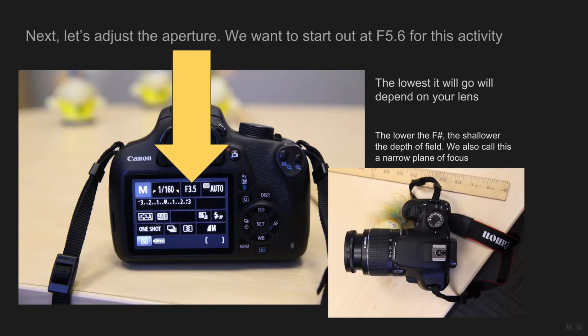Now let's adjust the aperture. We want to start out at f5.6 for this activity. The lowest it will go, again, will depend on the lens, but also keep in mind that the amount that you have that lens zoomed in will also affect the aperture that you are able to set. And again, just another reminder, the lower the f number, the shallower the depth of field. We also call this a narrow plane of focus. So if there's a shallow depth of field, that's a narrow plane of focus.